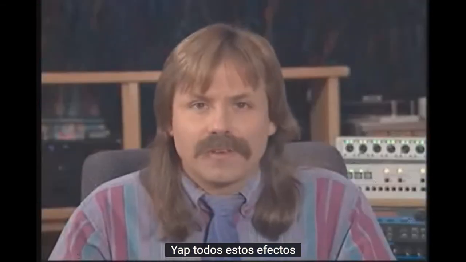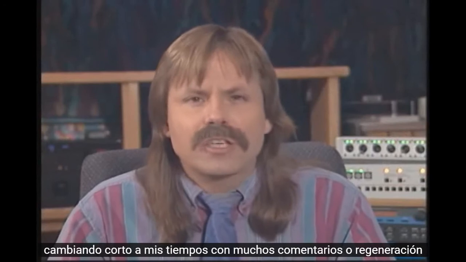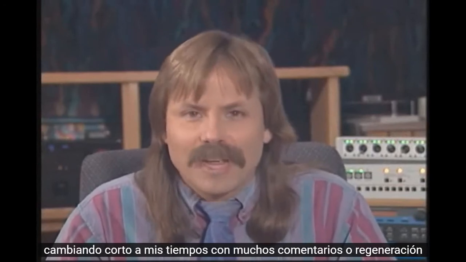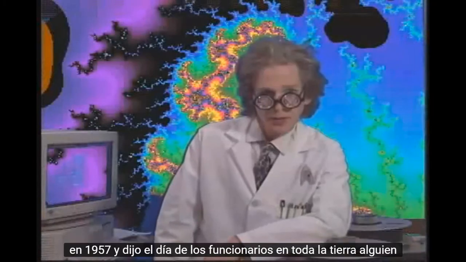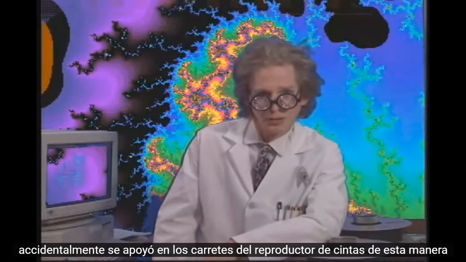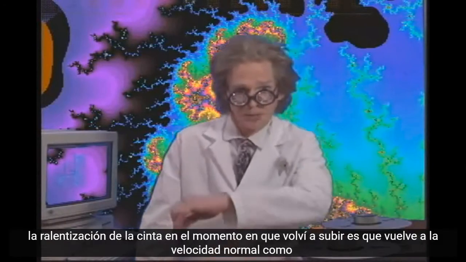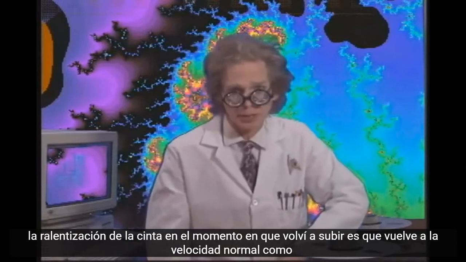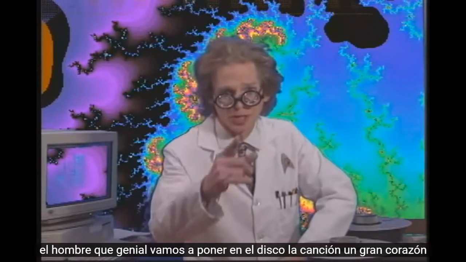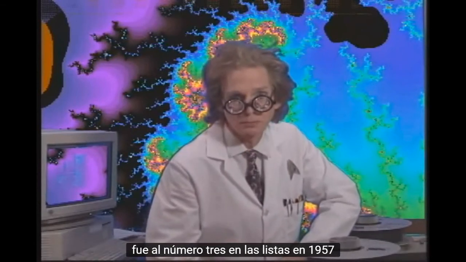All of these effects, flanging, chorusing, and phasing, are just changing short delay times with lots of feedback or regeneration. In 1957, Tony Fisher was doing an album when someone accidentally leaned on the reels of the tape player like this. The tape slowed down, and then when he got back up, it sped back up to normal speed like this. The band went, cool, let's put it on the record. The song, The Big Hurt, went to number 3 on the charts in 1957.